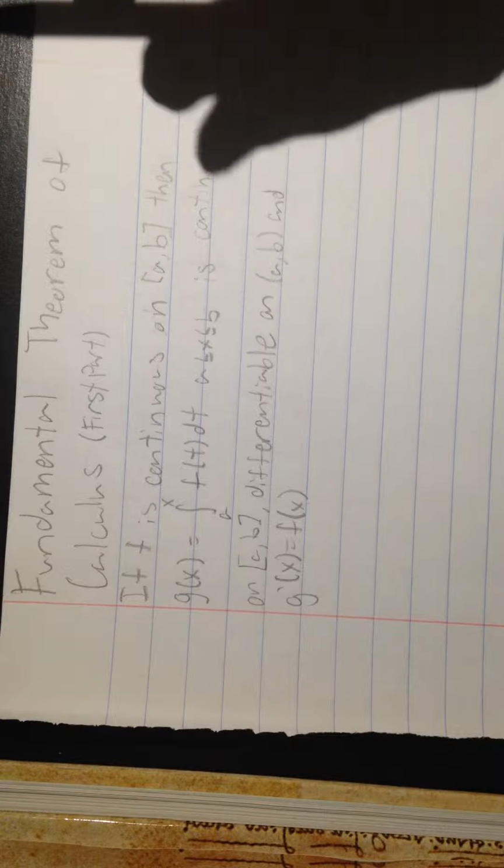Hi, this is Clay again, and I'm going to be talking about the first fundamental theorem of calculus, part 1. This is another one that's also on the AP calculus test.